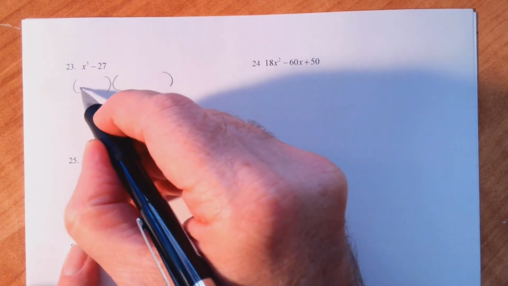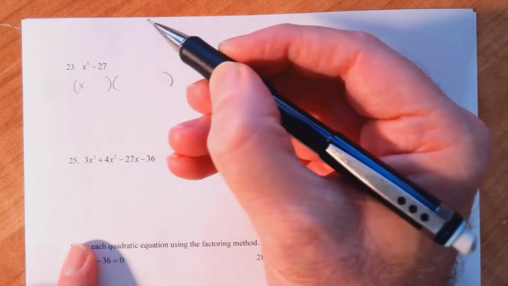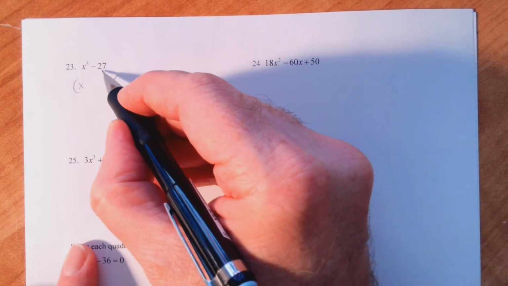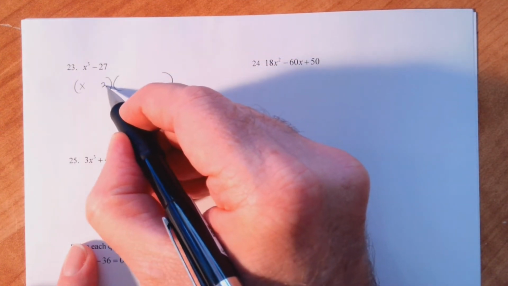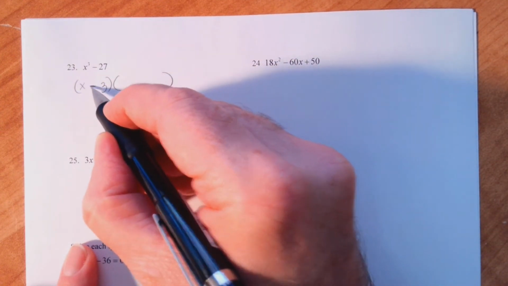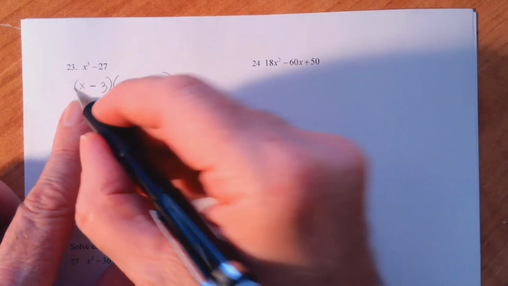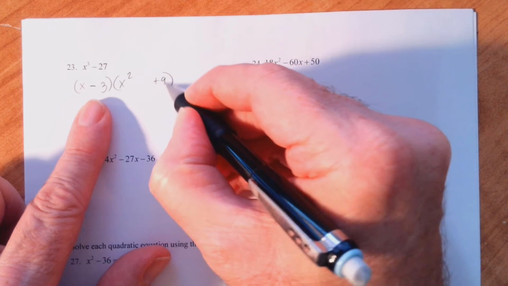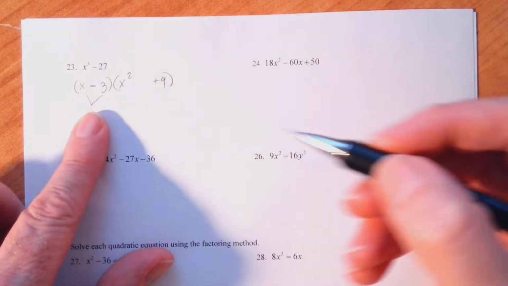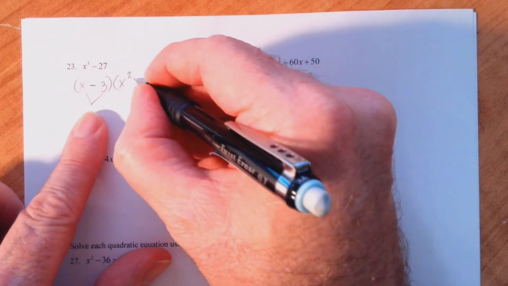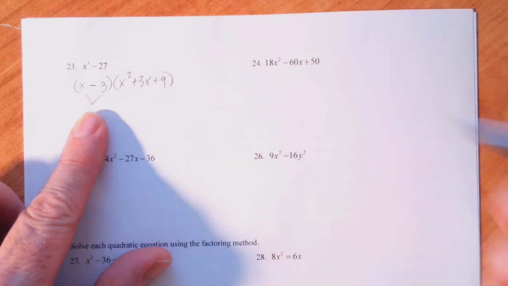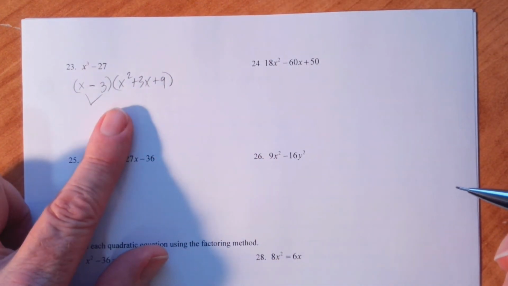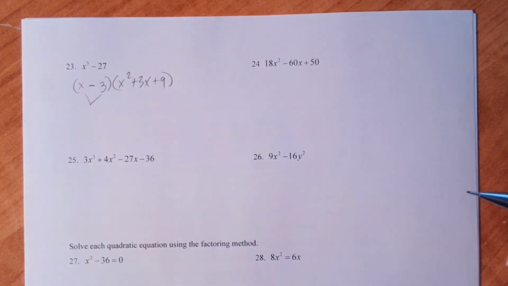And we know some number cubed is x cubed, that's x. Some number cubed is 27, that would be 3. We're going to use the same sign. We'll square the x, that goes here. We'll square the 3, that goes here. And then if you multiply these, you get negative 3x, and so we'll put a plus 3x. We use the opposite sign, and so that's how you do that one.